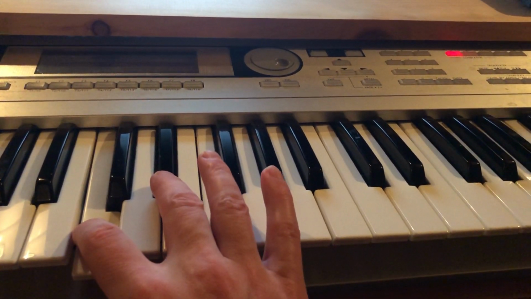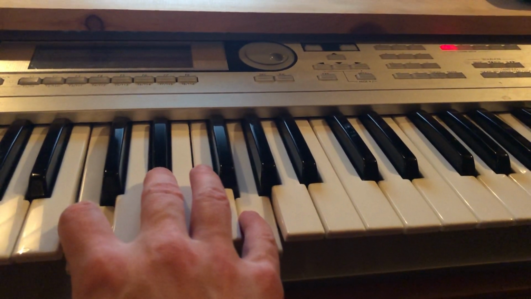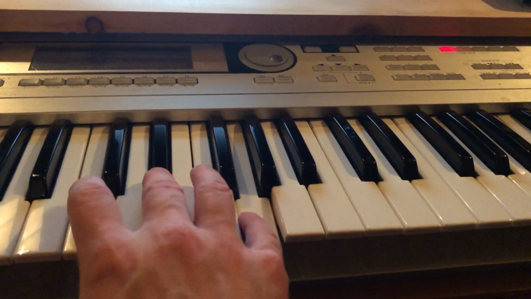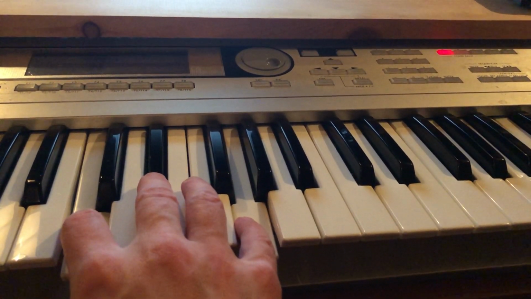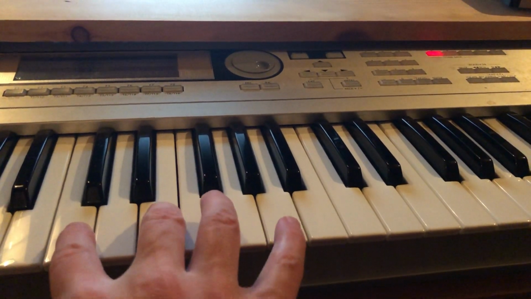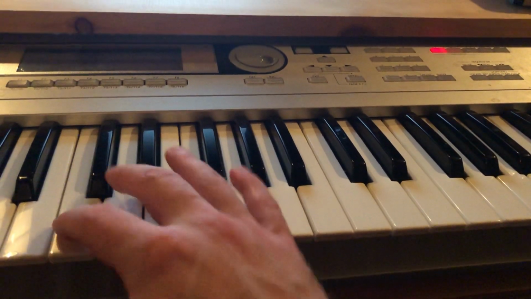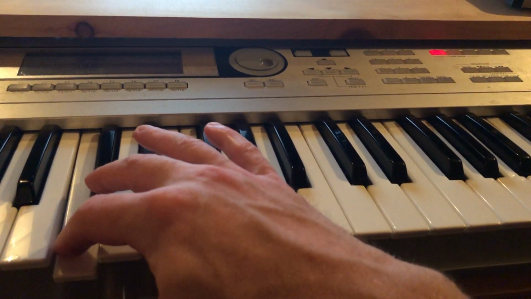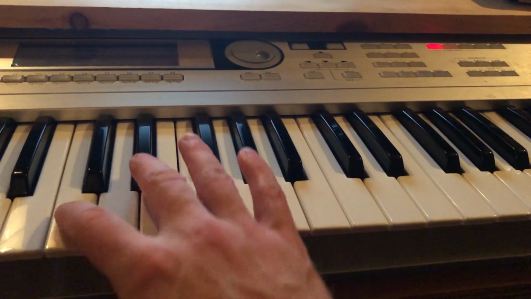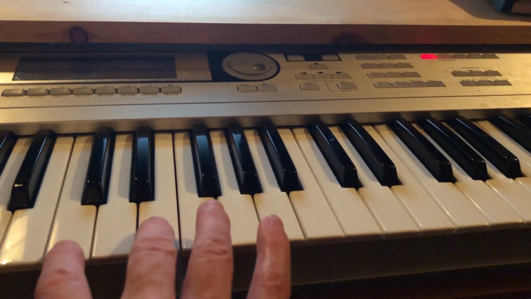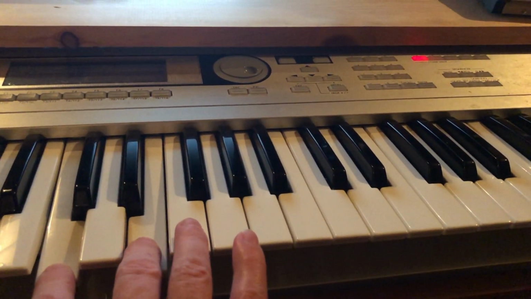This is a minor third. So if we were playing a minor chord, we'd have a minor third. So it's a sad sounding interval. This is a major third. So minor, major. Starting from here, minor second, second, minor third, major third.